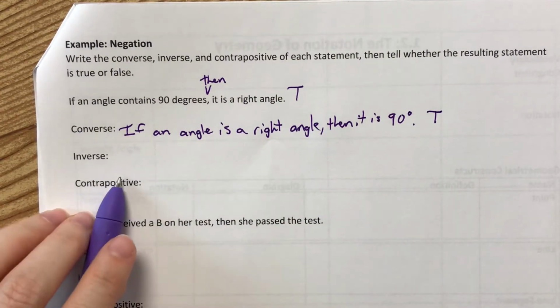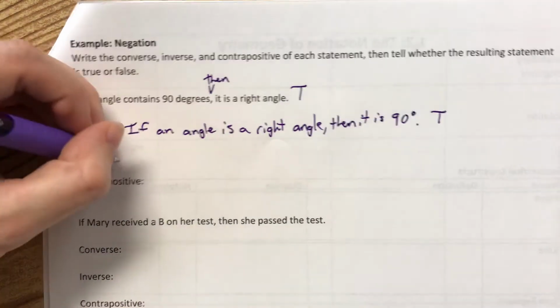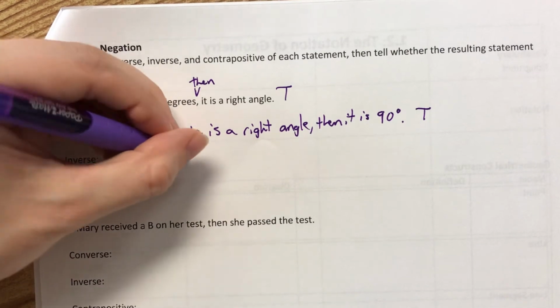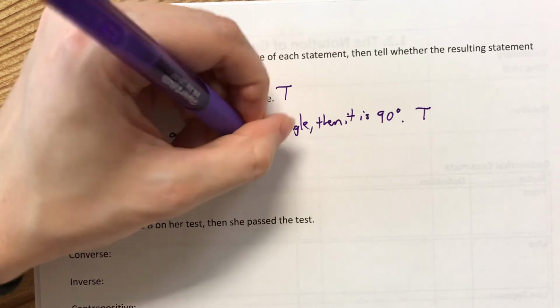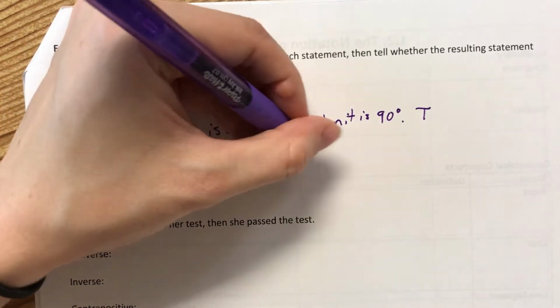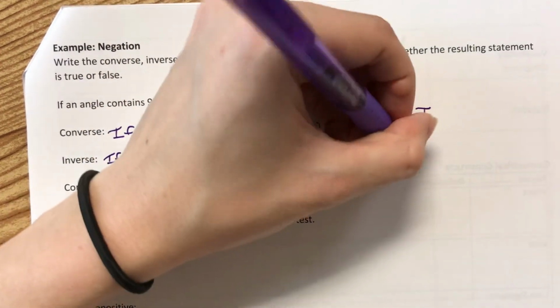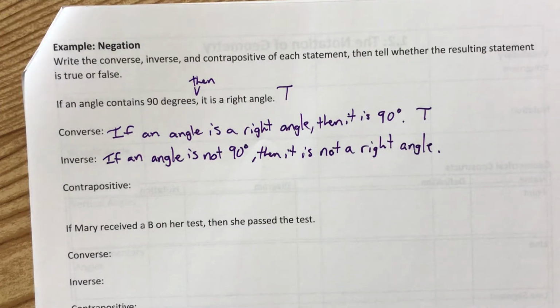What about the inverse of the original statement? So here's the original. The inverse is if an angle is not 90 degrees, then it is not a right angle. And when you think about that statement, think about whether it's true or not, and that is indeed also a true statement. If an angle is not 90 degrees, then it can't be a right angle.